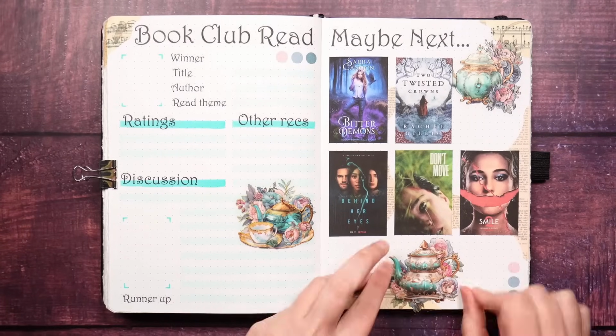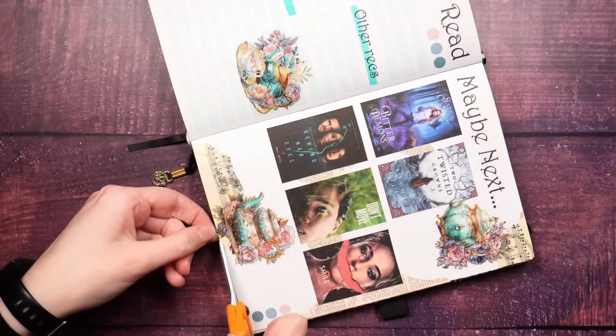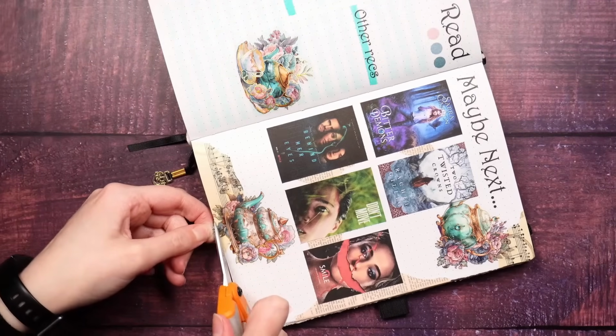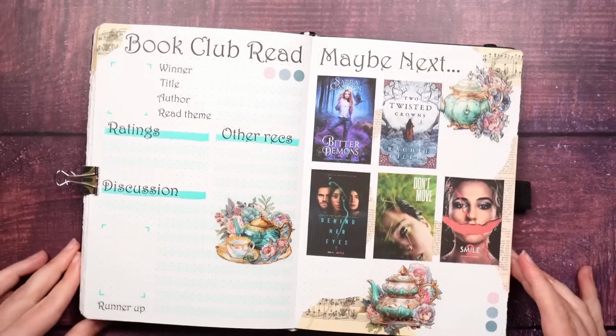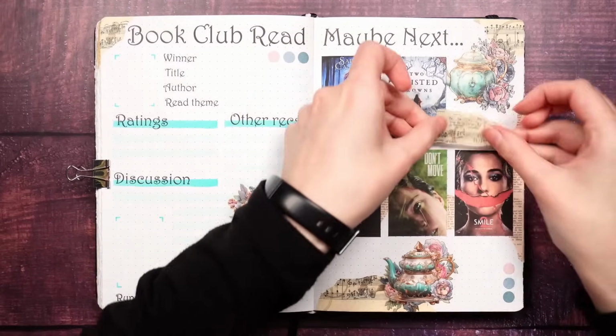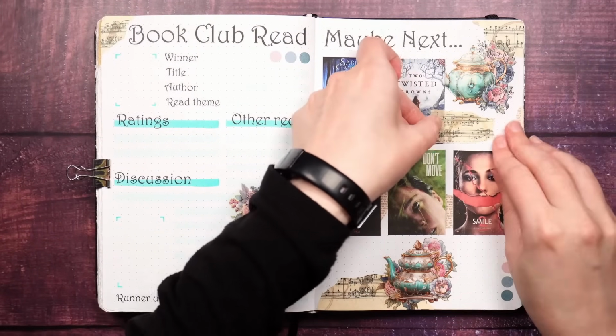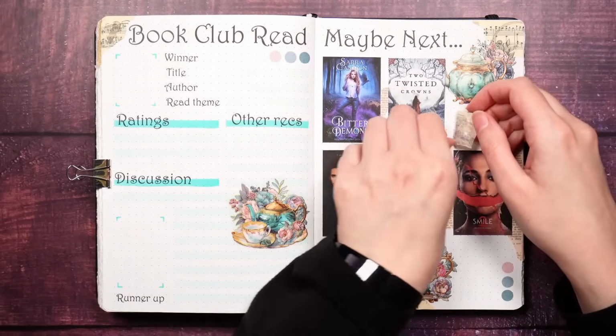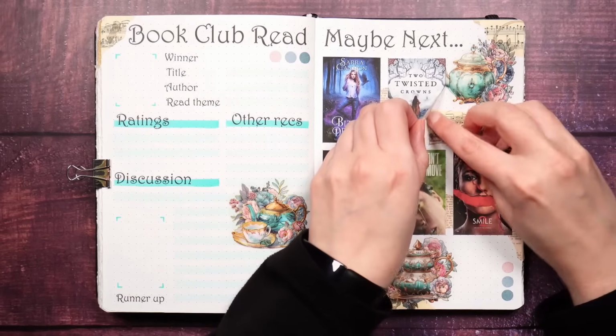But I also wanted to have some other media in here, so I have one TV show, which is Behind Her Eyes. I have no idea what it's about, but it looked cool at one point, and it has been lingering on my mind of like, hey, you should watch that thing. Again, even though I don't know what it's about, but that's fine. And we also have Don't Move and Smile Too. Those ones both being movies.